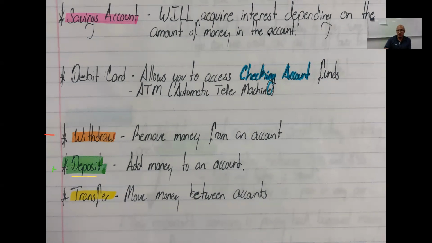Finally, ladies and gentlemen, let's talk about the word transfer. The word transfer simply means to move money from one account to the other. So you're transferring it from the checking account to the savings, or savings to checking. And that's pretty much it, ladies and gentlemen. Pretty simple. So hopefully that wasn't too difficult, even though some of you guys may not have ever considered some of these things, but we will talk about them more in class.